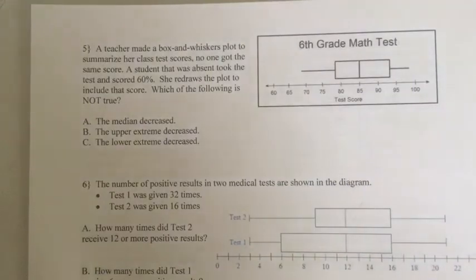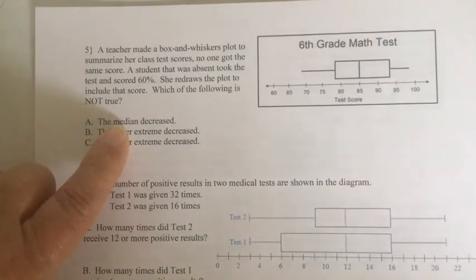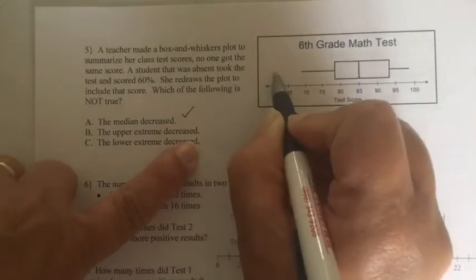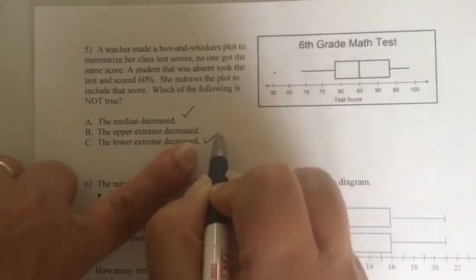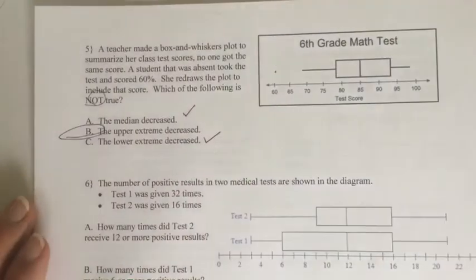Okay, moving on. Number 5, you have another box and whiskers plot. In this case, somebody that was absent took the test and got a 60. And so she's going to redraw the plot. So if you think about it, if the student got a 60, that adds more down here. So the middle is going to shift slightly to the left. The highest score stays the highest, but the lowest score moves down to the 60. So the one that is not true is B.